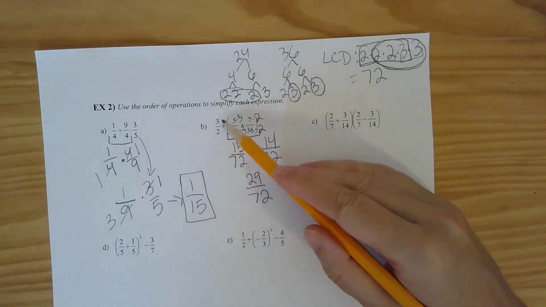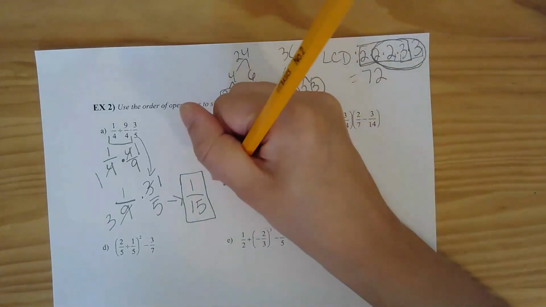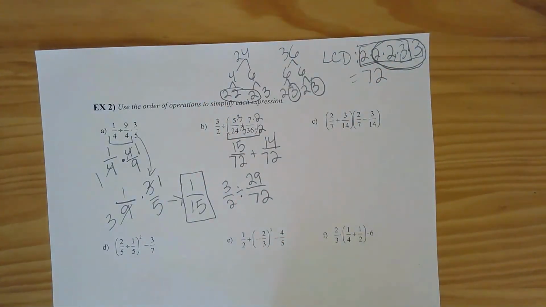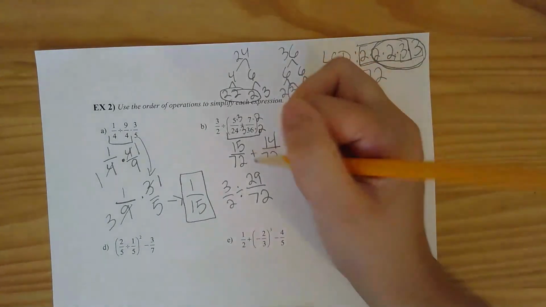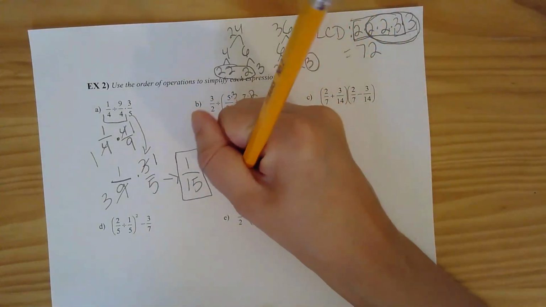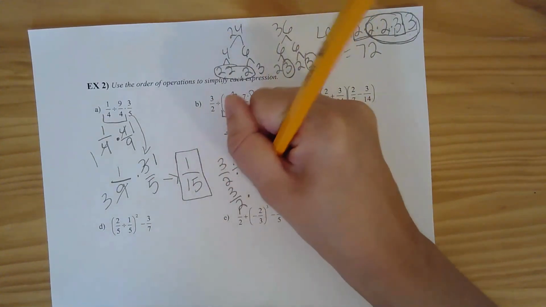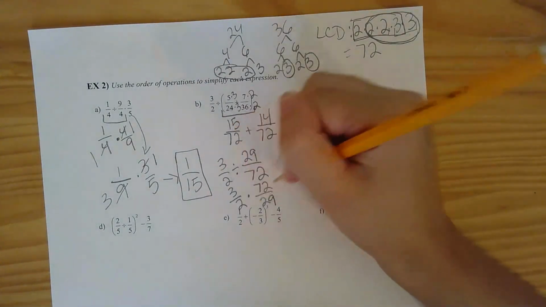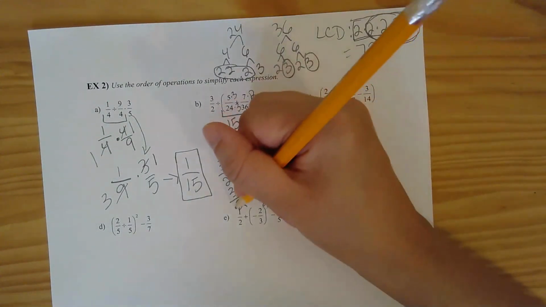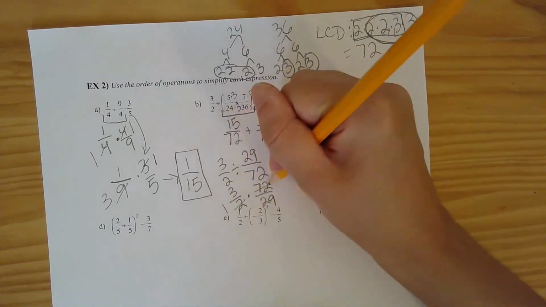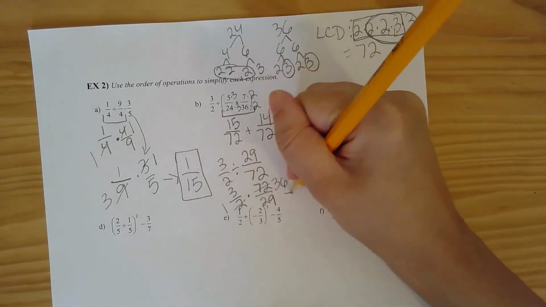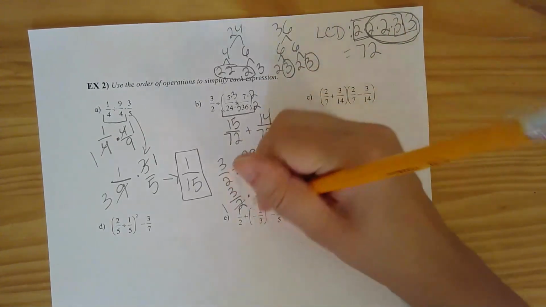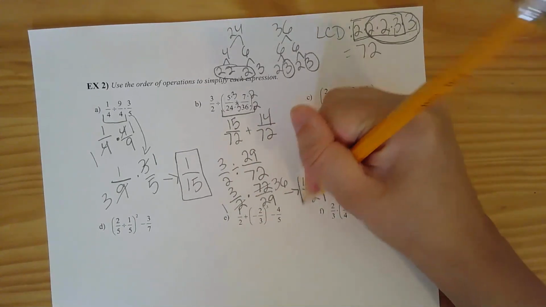Let's go ahead and regroup here. Bringing everything down, this would be 3 halves divided by 29 over 72. Division is the same as multiplying by the reciprocal, so I can rewrite this. It's 3 halves times 72 over 29. I can simplify a little bit. 2 and 72 are both divisible by 2, so I'll divide by 2 in the denominator, divide by 2 in the numerator, and multiply straight across. 3 times 36 is 108. 1 times 29 is 29, and I'm done.